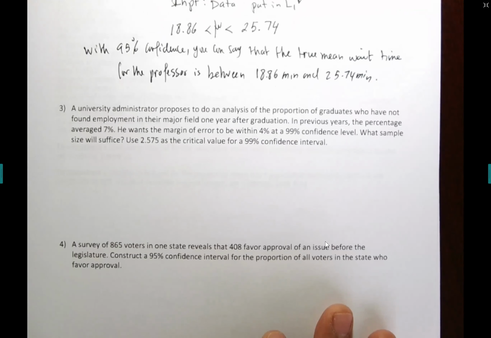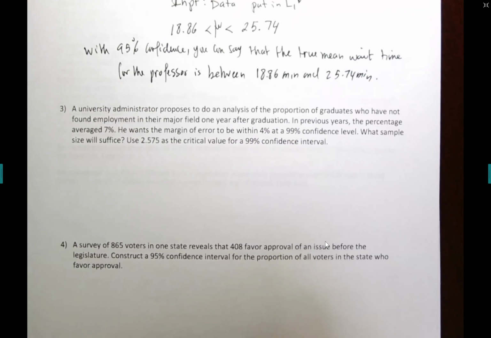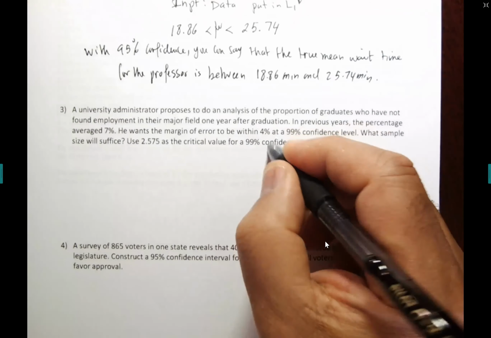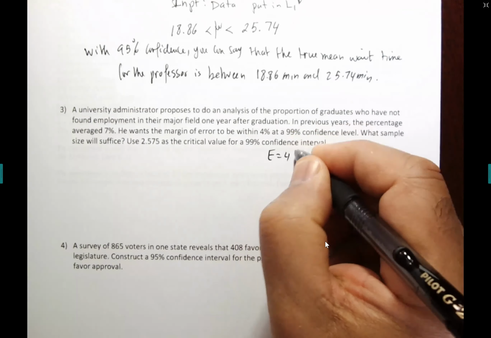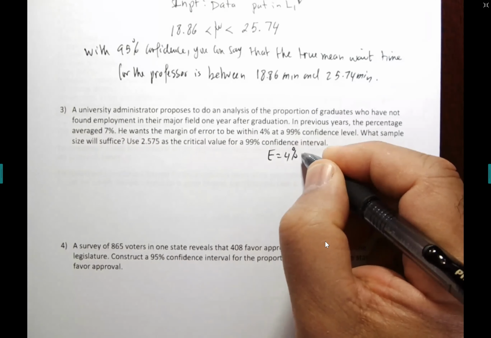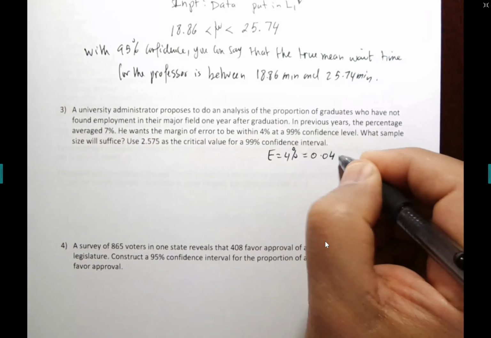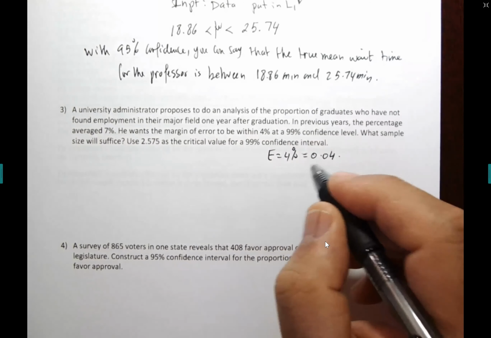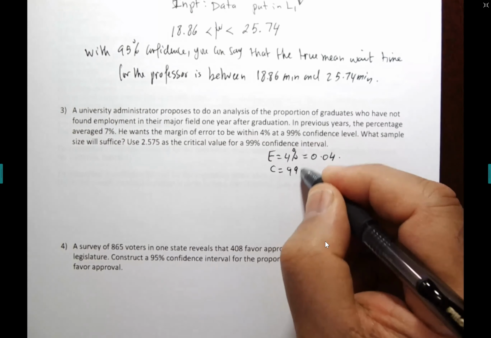A university administrator proposes to do an analysis for the proportion of graduates who have not found employment in their major field 1 year after graduation. In previous years, the percentage averaged 7%. So that's information about the previous years. He wants the margin of error to be within 4%. So E is 4%. Remember, the word within gives you the margin of error. At 99% confidence, C is 99%.